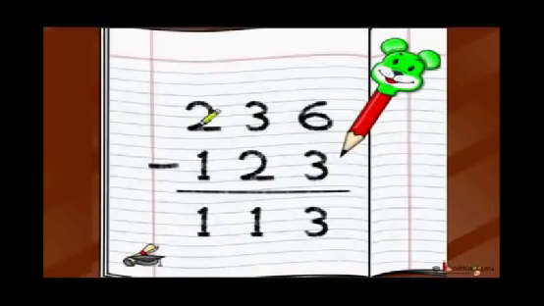Isn't it simpler? It was such a big number, 236 chocolates. You wanted to remove 123 which have already been consumed. You just write them below, subtract one digit at a time, and you get the answer. You have 113 chocolates still with you after the birthday party is over. Wouldn't it be so much fun? You can now keep eating it with your family every day, isn't it?